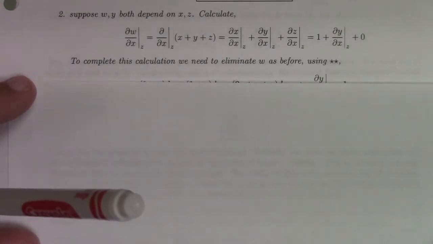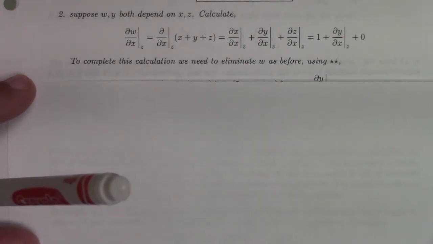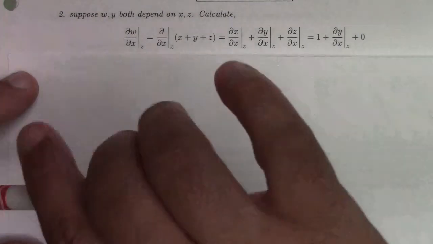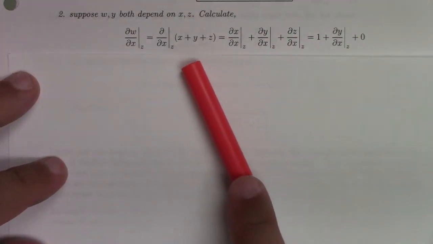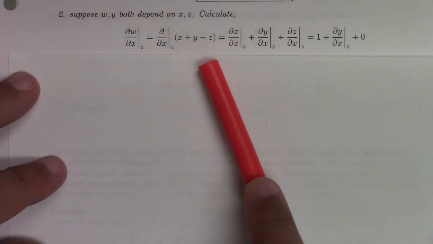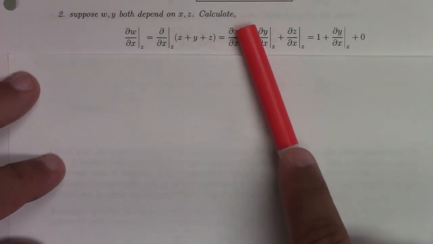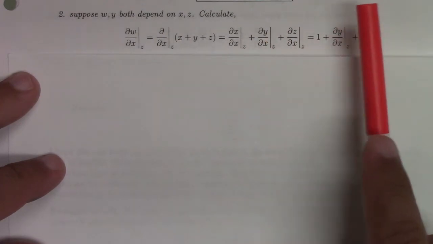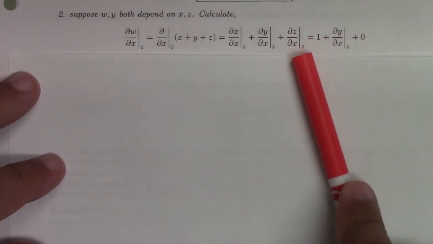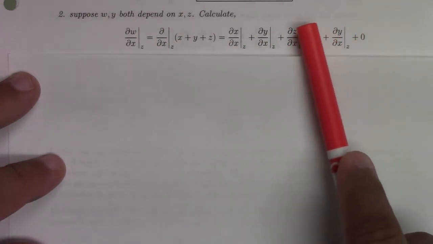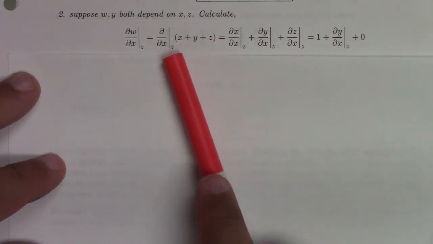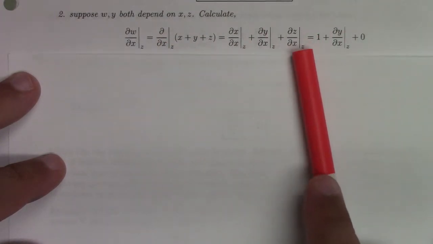So the other derivative I asked for was partial w partial x holding z fixed. So I start out the same way. I differentiate the w equation, and this time holding z fixed, right? That means partial z partial x is automatically 0 because this says x and z are independent. So that term is 0.